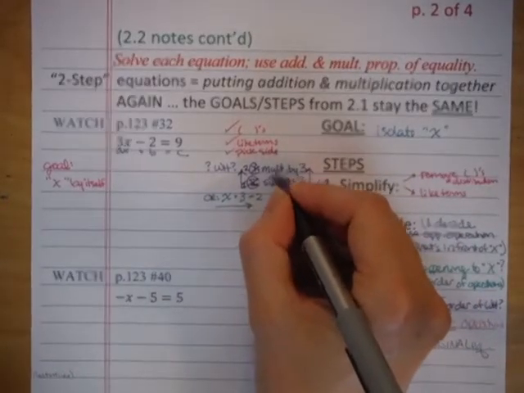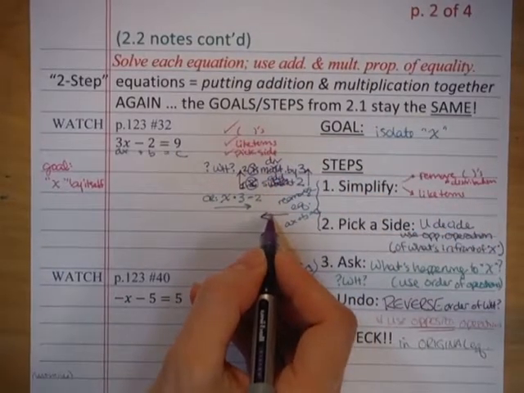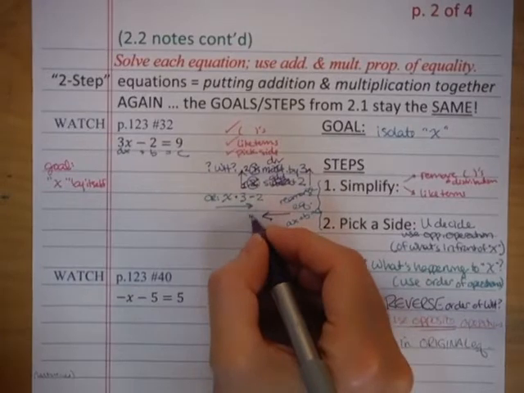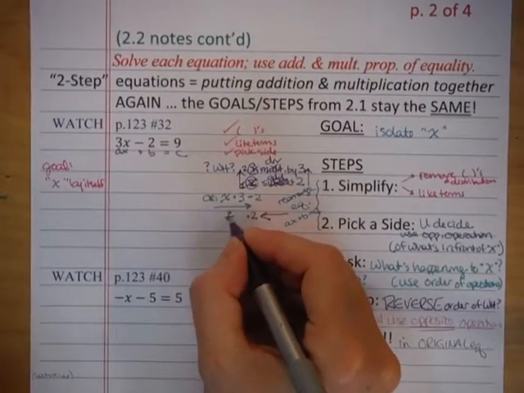Instead of subtract, we're going to add. Instead of multiply, we're going to divide. For the timeline, instead of subtract 2, we're going to add 2. Instead of multiplying by 3, we're going to divide by 3.